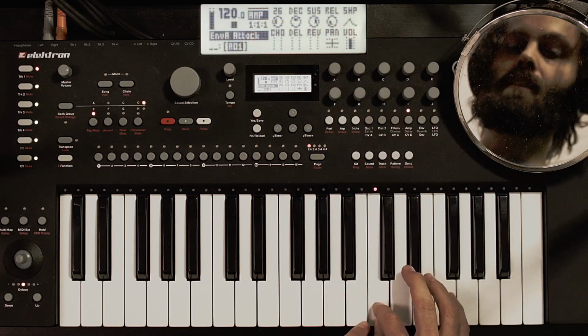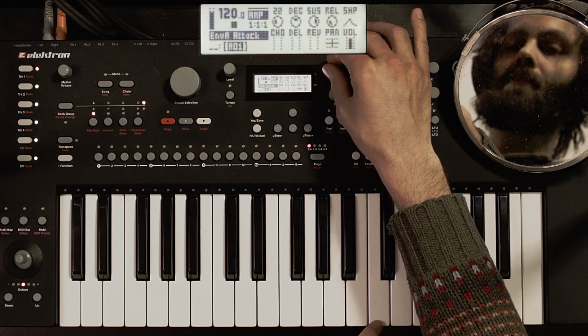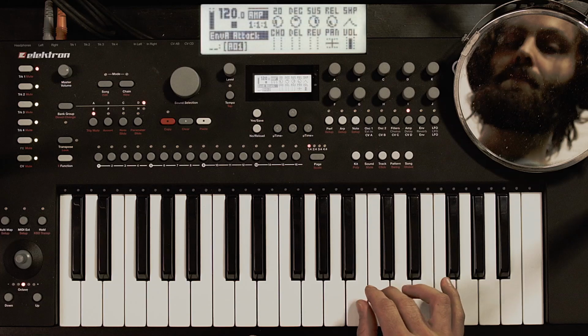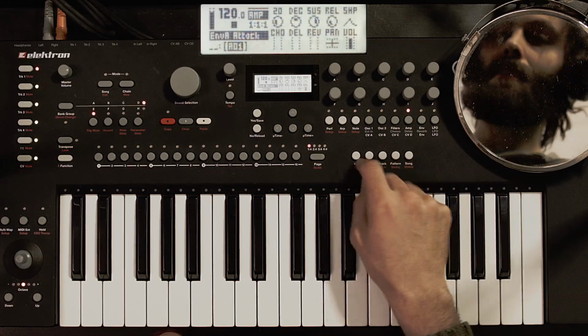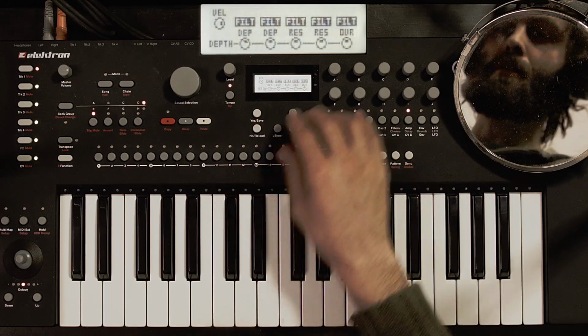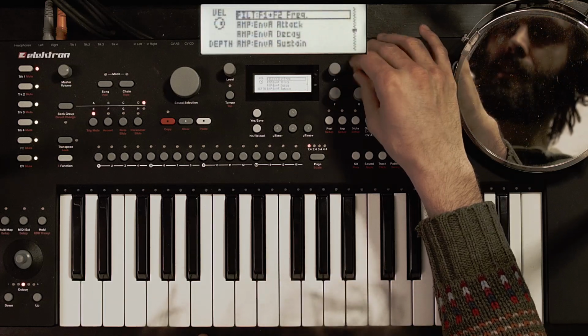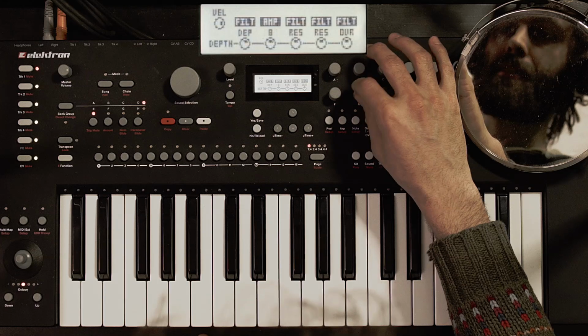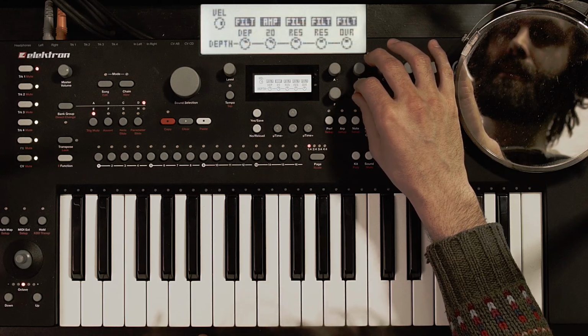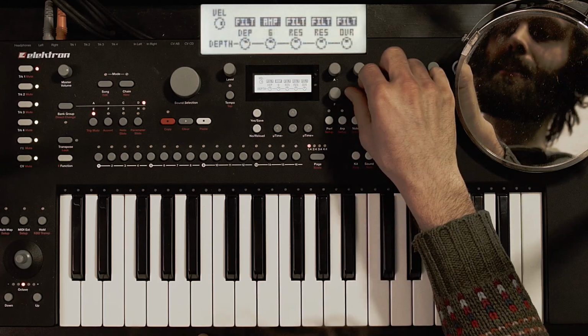Let's see. So attack at 20. And go back here, sound velocity mod. Gonna make another one. Amp attack, increase it by 20. No, decrease it, sorry.